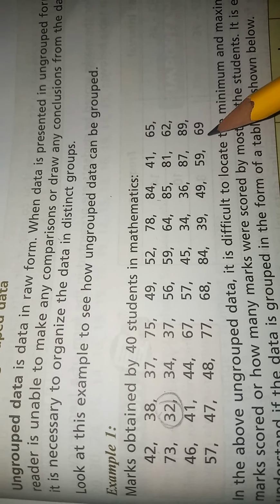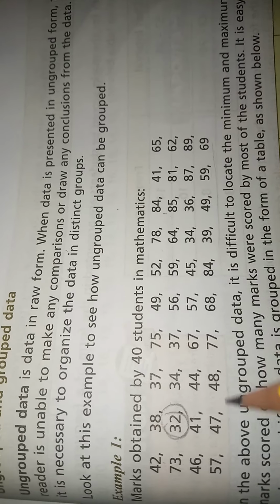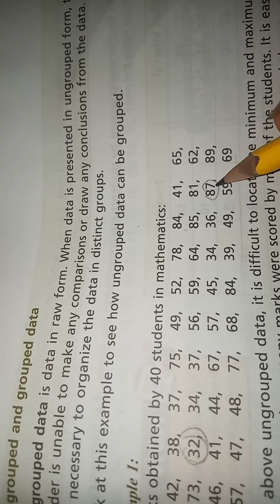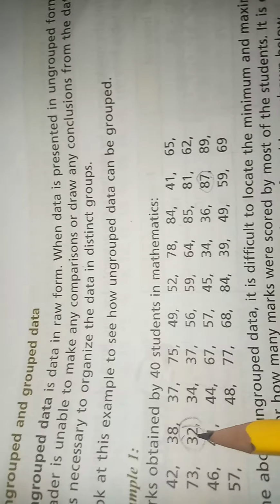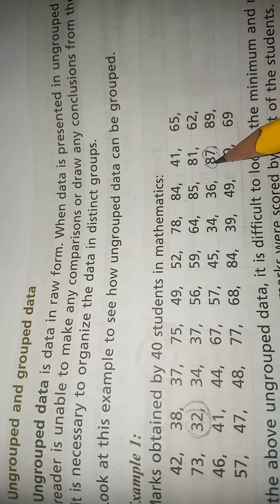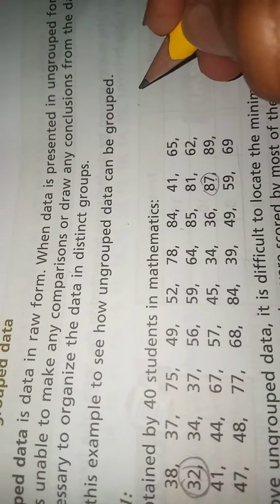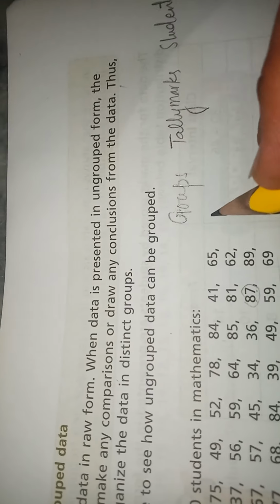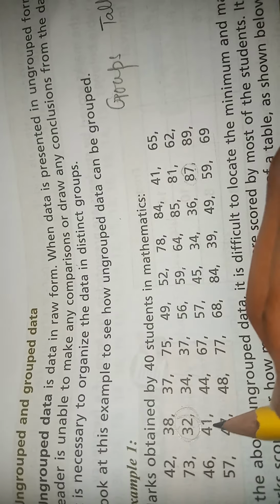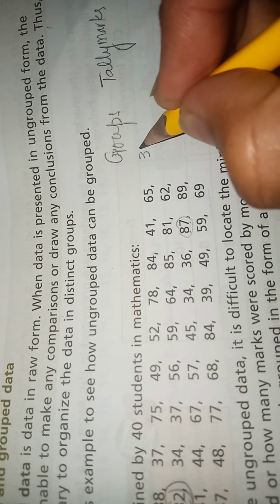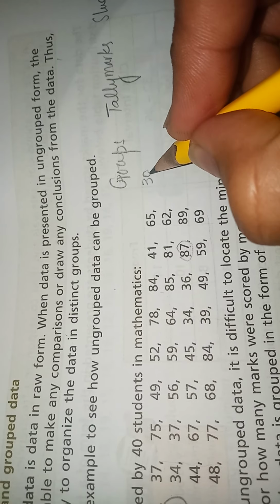You can see 87 are the highest marks. So we will start from the smallest limit and take it to the highest upper limit. For example, first of all we will start the group from the lowest marks, that is 32. So we can start it from 30 so that we can make groups easily.